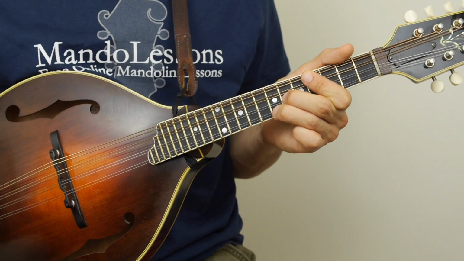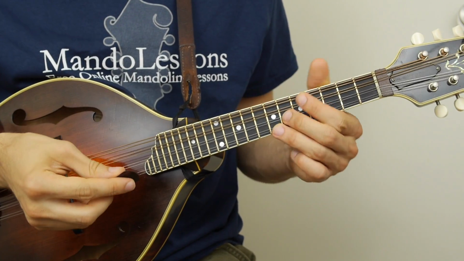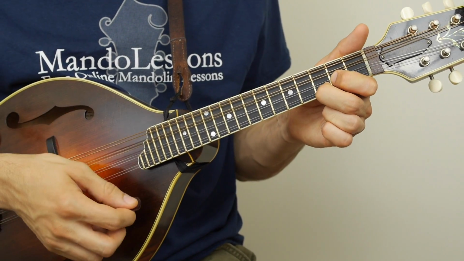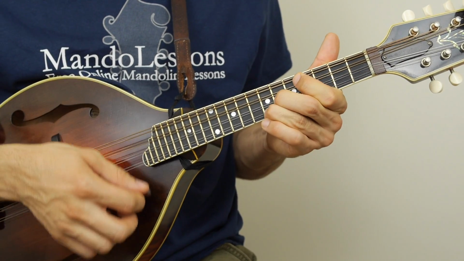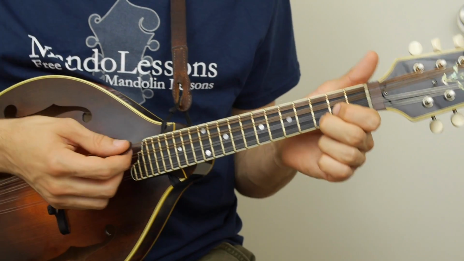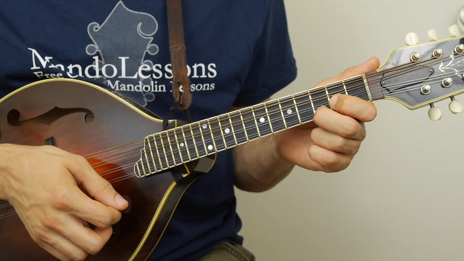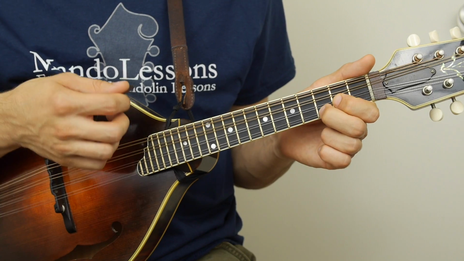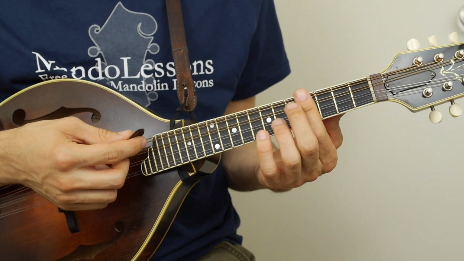And if that feels uncomfortable, it'll get more natural the more time you put in trying to play that chord. And that's a big jump. It's a far cry from going from G to C. You're totally rearranging your hand. You have to shift up the fretboard.